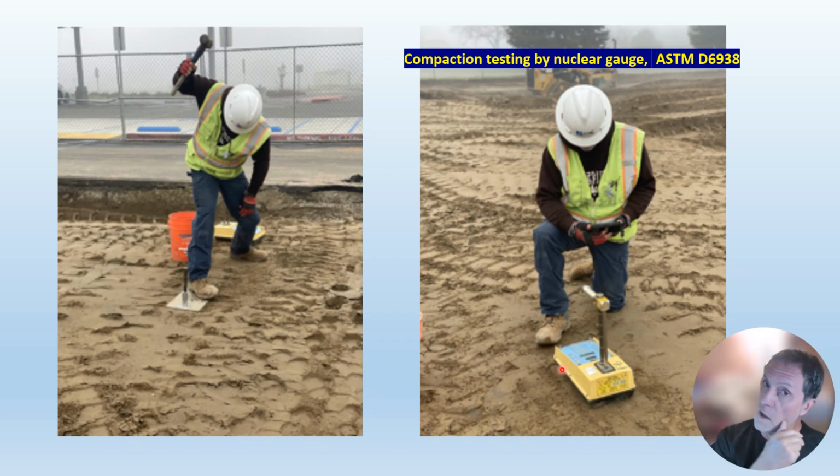There's another way of testing compacted fill, old school, called the sand cone. I won't get into that here, but trust me, it's slower and it's much more labor intensive. And I did hundreds of sand cone tests when I was learning how to do all this stuff.